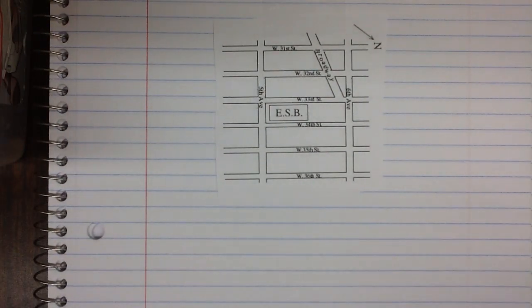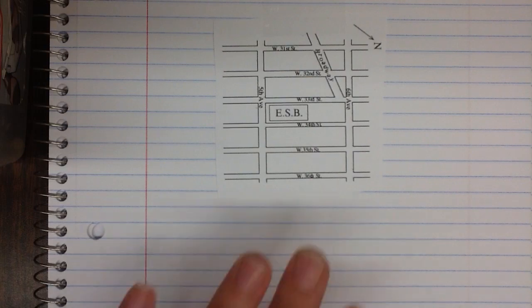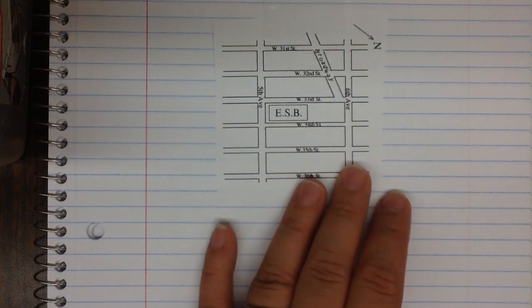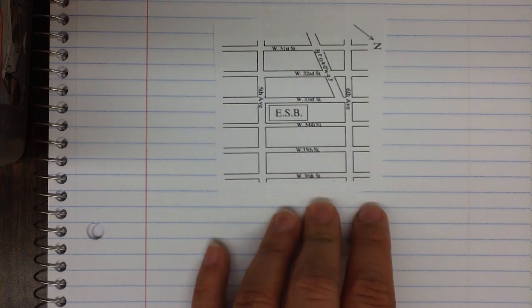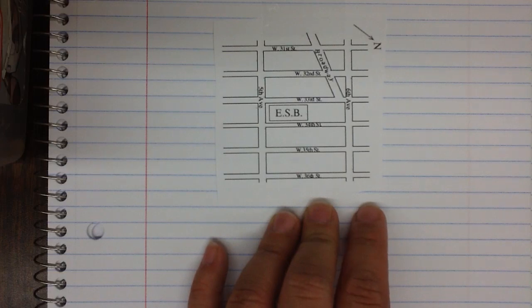Now, we're going to say we map something. Think of this street map. A point on this street becomes a point on your paper.